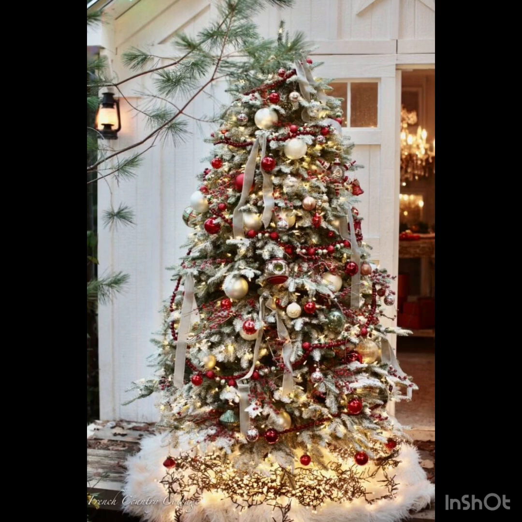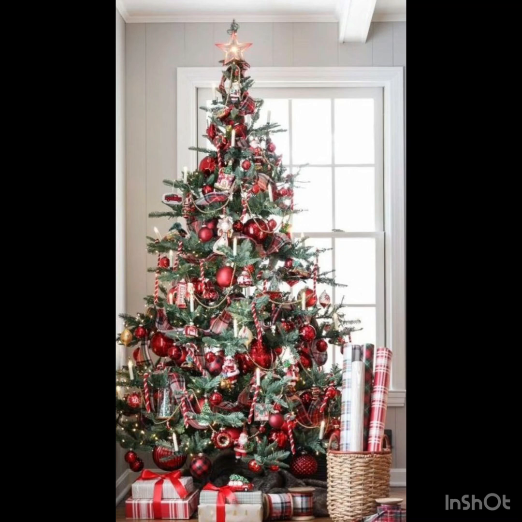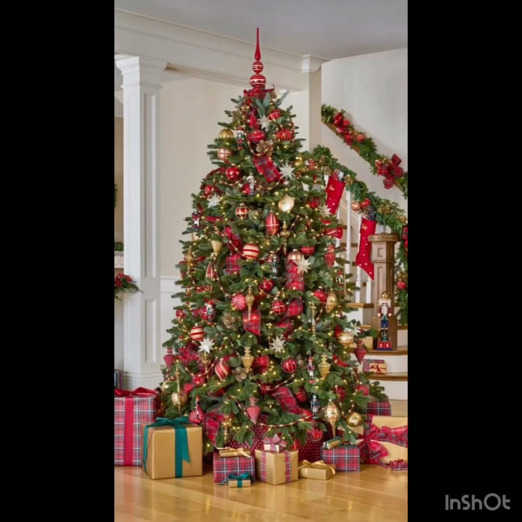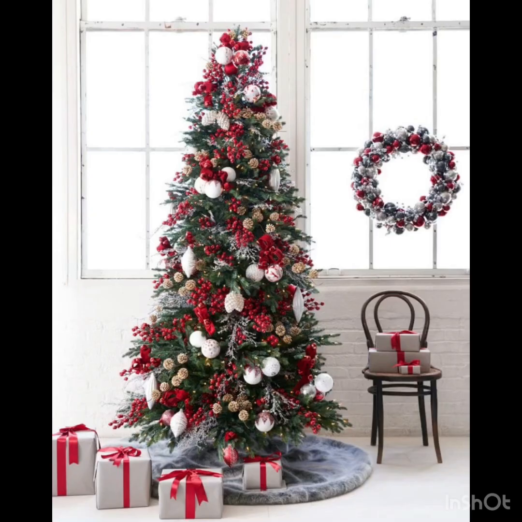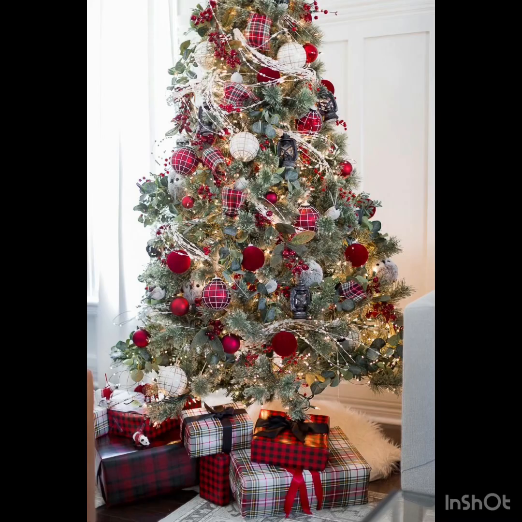Adding different types of ornaments like candles, fairy lights, and shiny balls also creates a cozy, inviting atmosphere for your guests. And make sure to distribute elements evenly around the tree. And you must like these Christmas trees.